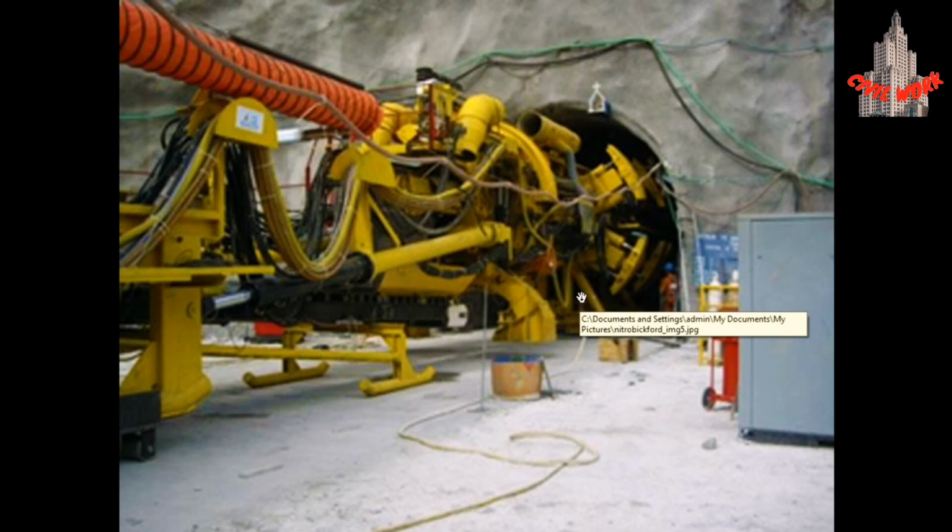Then further on we have the tunnel boring machine. We can use it also for loading the explosive into the tunnel for the further excavation processes.